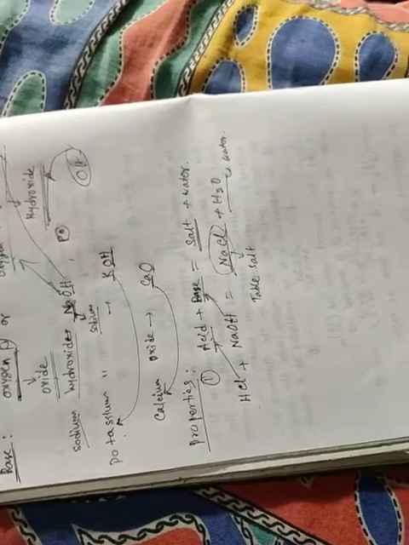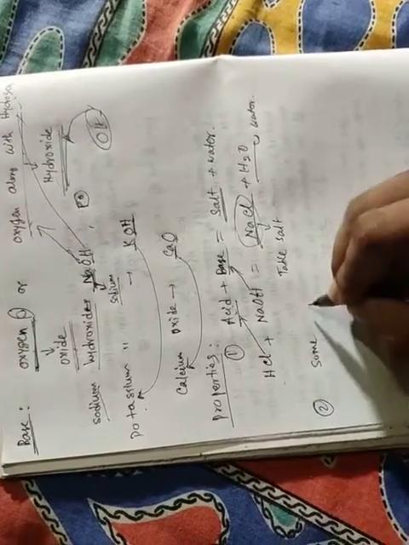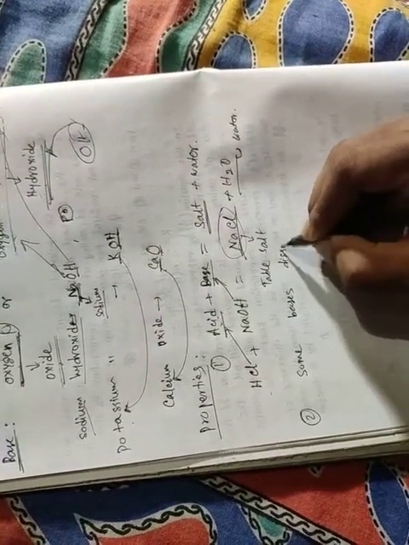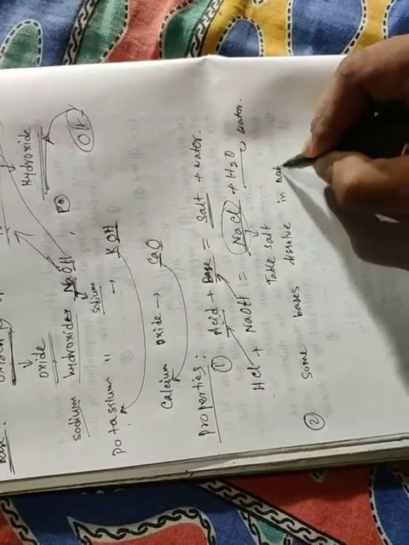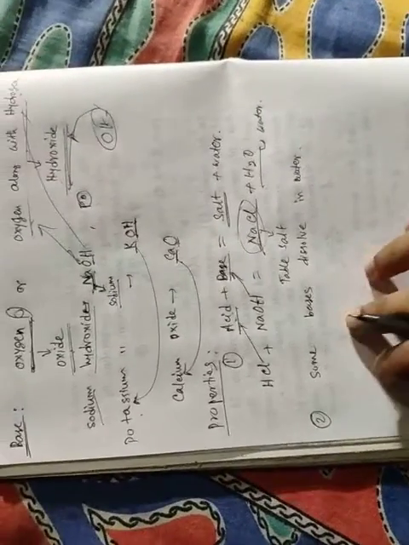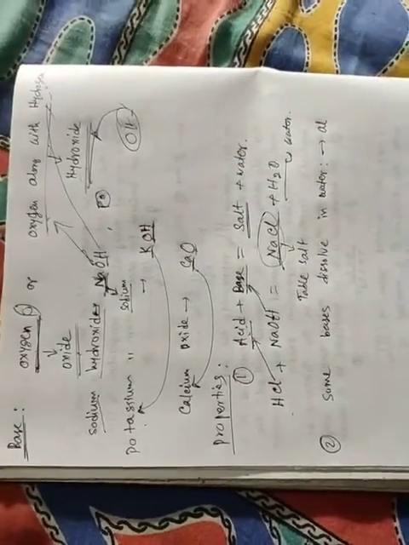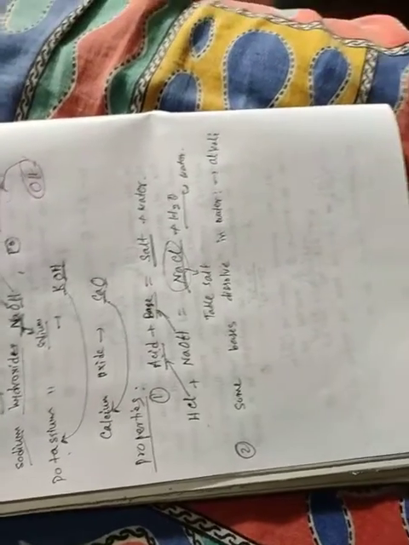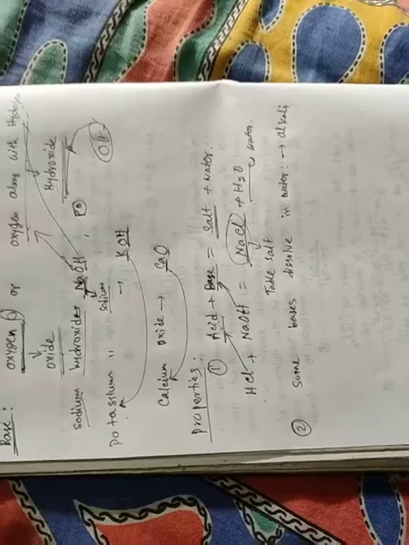Okay, first property. The second property is that some of the bases dissolve in water. Not all bases, but some bases dissolve in water. And the bases which dissolve in water are called alkali. So remember, the bases which dissolve in water are called alkali.